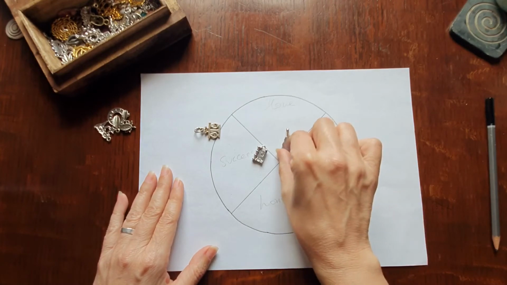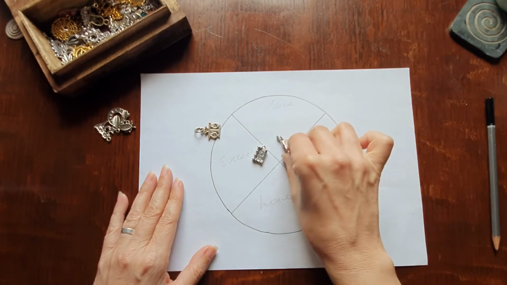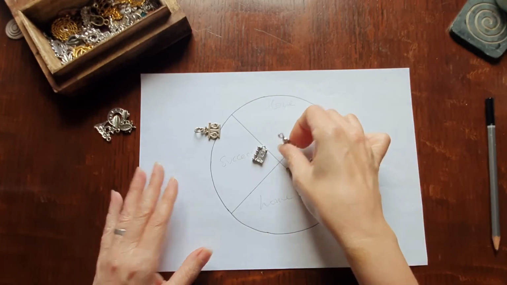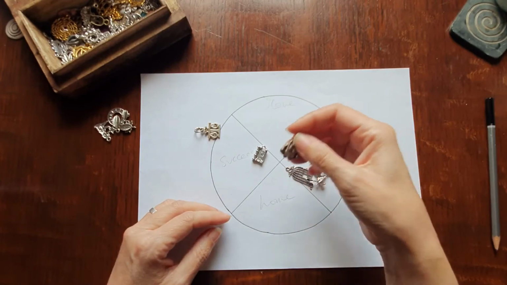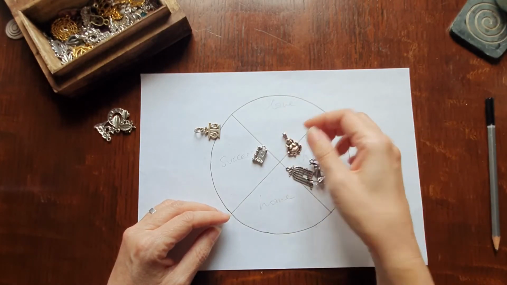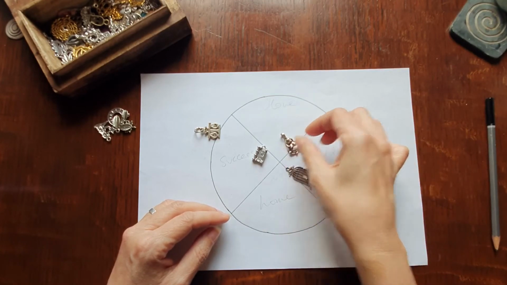Okay, so in love, it's actually straddling love and health. I've got the little Buddha. Now, you know, when you first start, it's a bit like with tarot. You just want to keep things simple. You don't want to do reversals yet. You just want to start off, if that's helpful for you. So maybe I just want to read the Buddha as is without thinking reversals, okay?